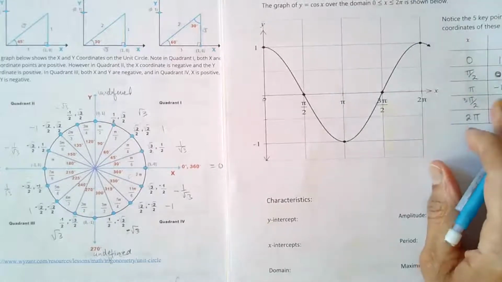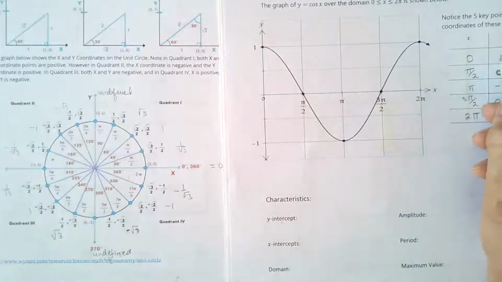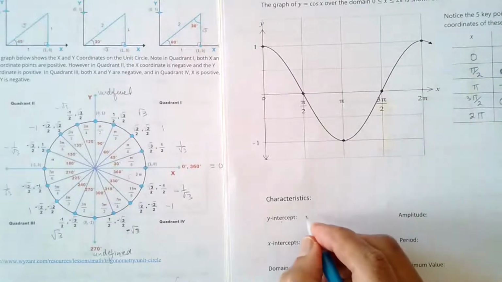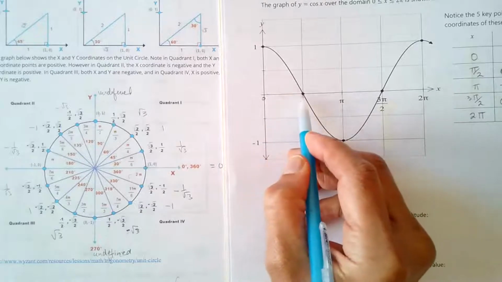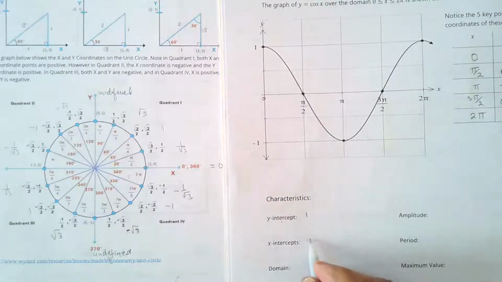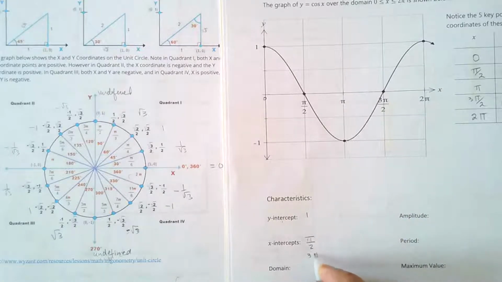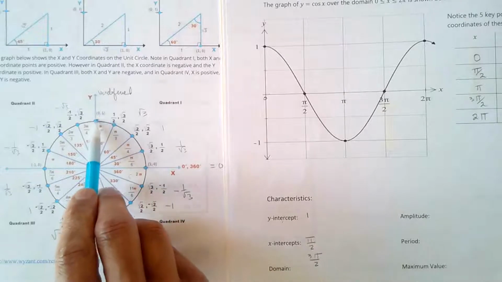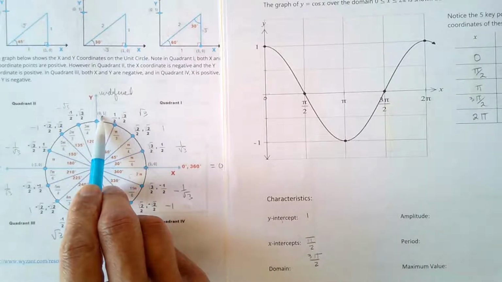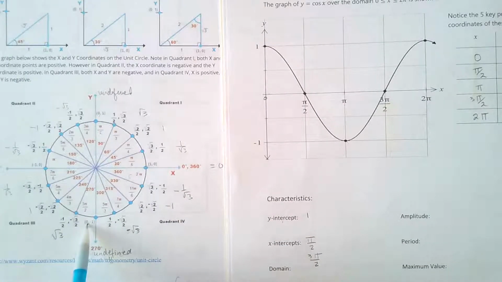So let's look at the x and y-intercepts. There's only one y-intercept: x is 0, y is 1. The x-intercepts we have at pi over 2 and 3 pi over 2. And we know that from here, right? Cos of pi over 2 is 0, and cos of 3 pi over 2 is 0.